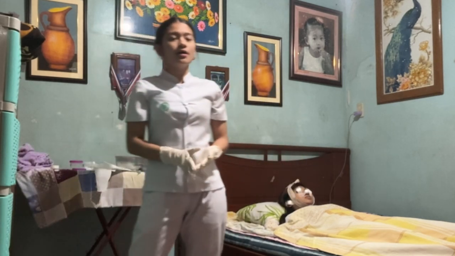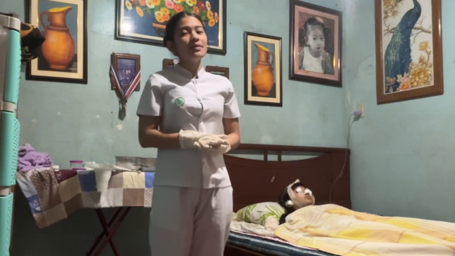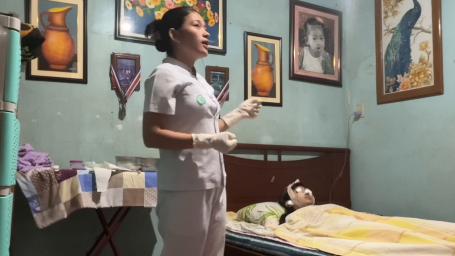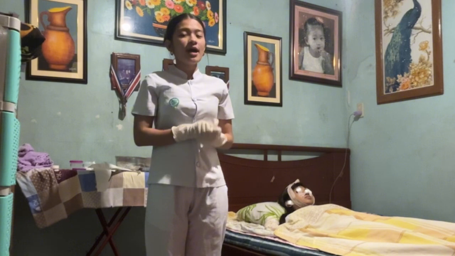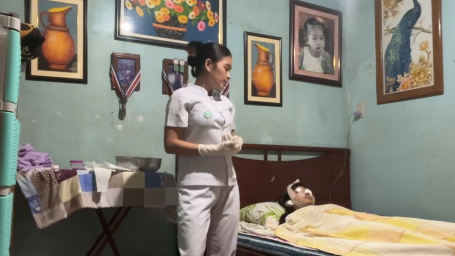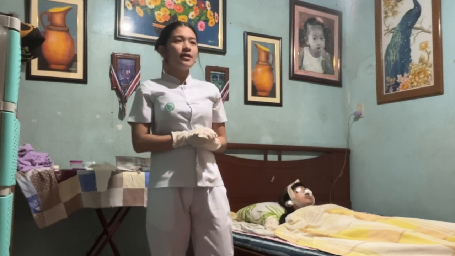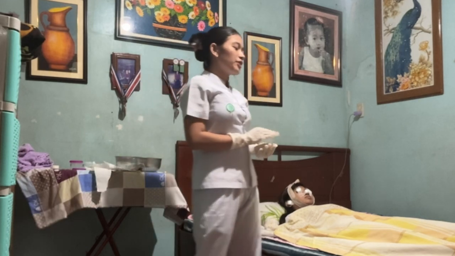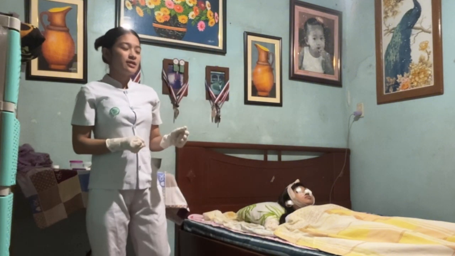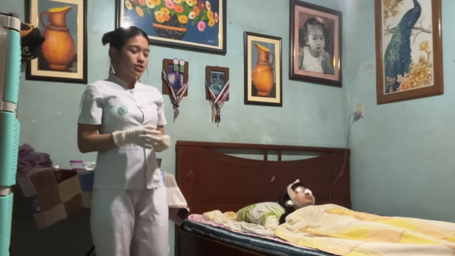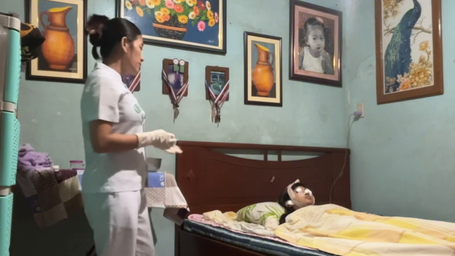And after doing this procedure, we will now give the family the option if they want to view the patient, and I will accompany them if they do so, and encourage them to say goodbye to the patient. After giving them privacy to say goodbye to the patient, I will now put a name tag on the patient's arm and legs.